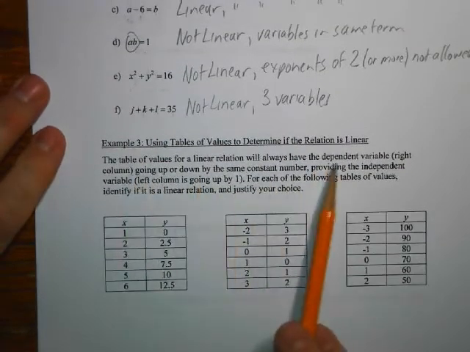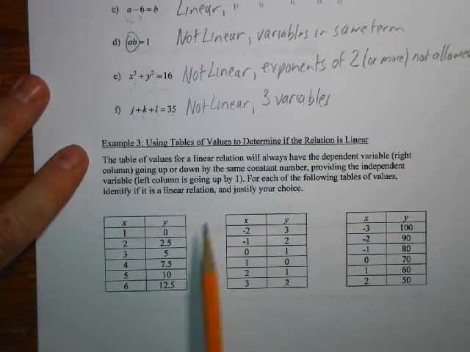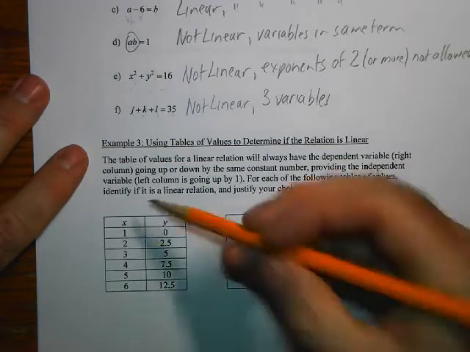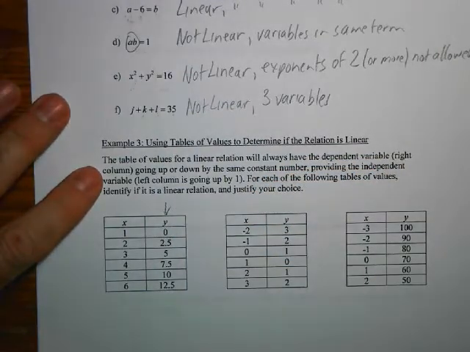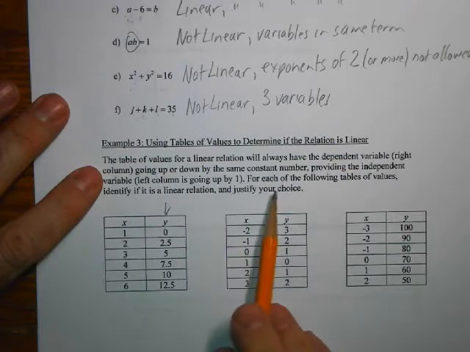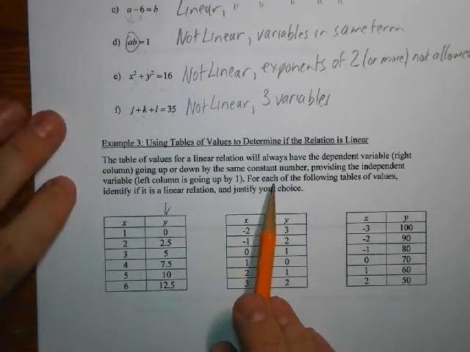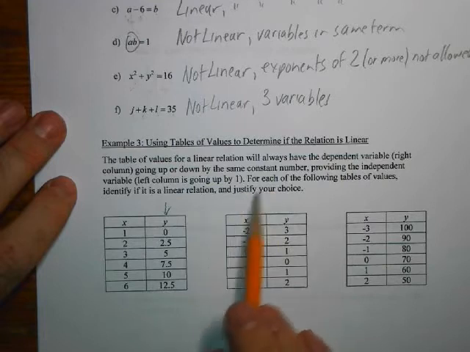So let's read the question. The table of values for a linear relation will always have the dependent variable, so that's the right column, going up or down by the same constant number. So it's got to be very repetitive. It's got to be a pattern that you see. It could be adding 10, could be subtracting 3. As long as it's consistently doing the same thing, that will tell you that it's a linear relation that's being described.